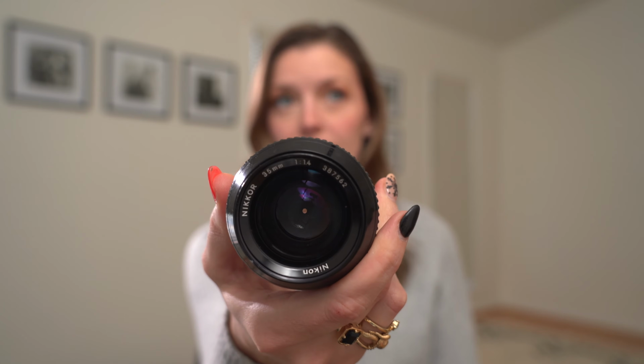Now I mentioned that aperture is measured in f-stops, and f-stops will always be denoted as either a whole number, like f16, stopped all the way down here, or a decimal, like f1.4. So the smaller the number, the more open your aperture will be and the more light you're going to be letting into your camera. The larger the number, the smaller your aperture and the less light you will be letting into your camera.